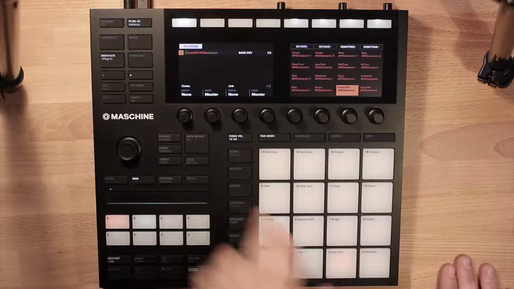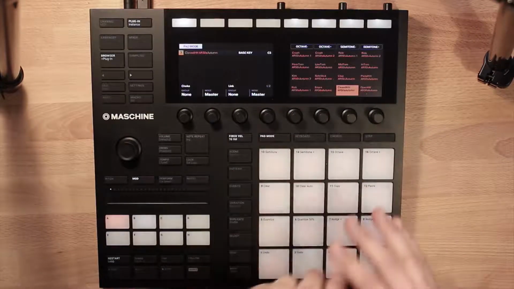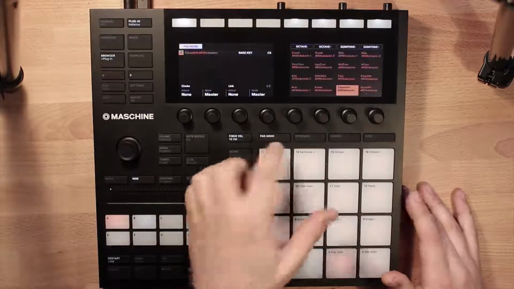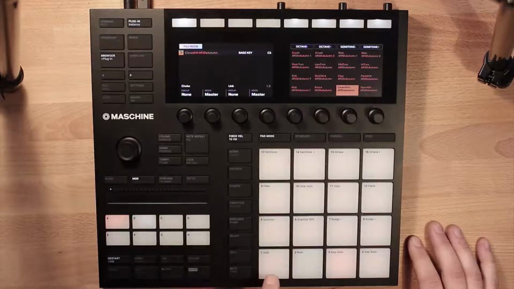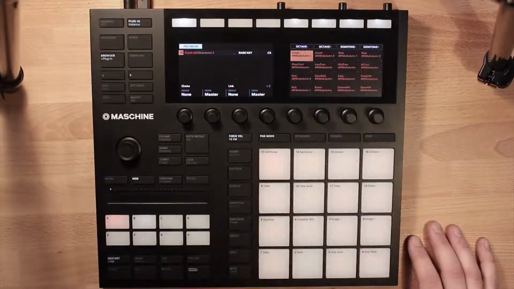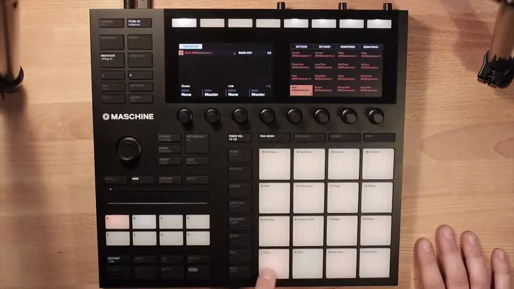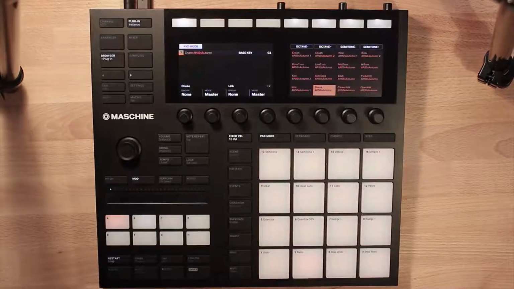So now we'll take a look at the pad mode, or a closer look. We have discussed how we can access the pad mode. Simply click on the pad mode button, and whichever group we have loaded, we have the sounds we can trigger via the pads. So nice for finger drumming, auditioning sounds.